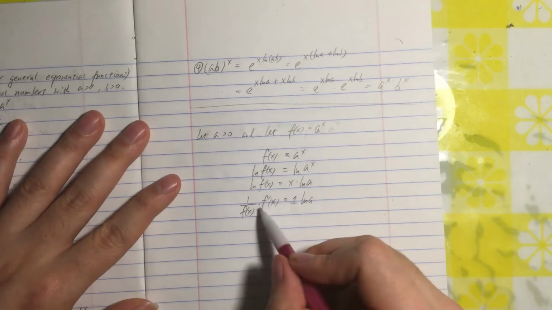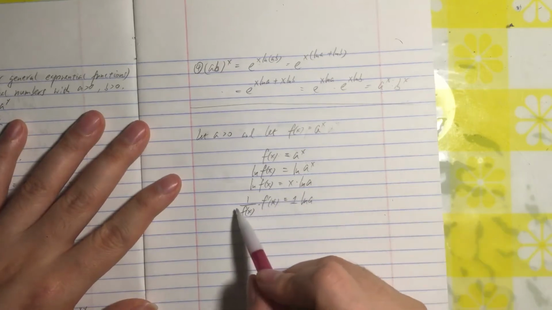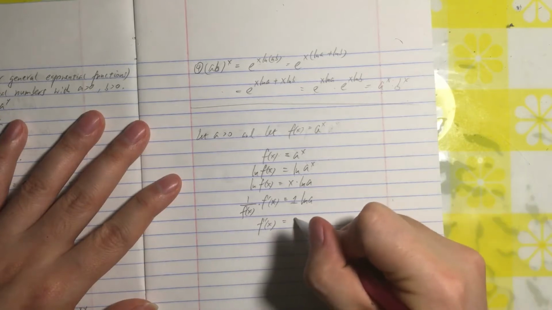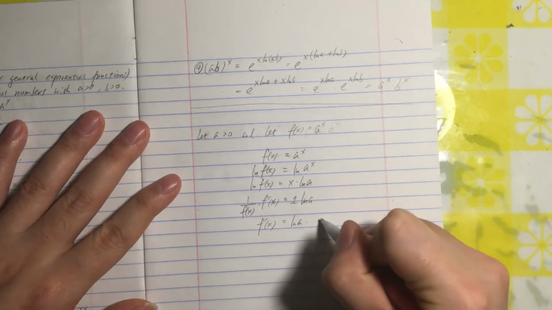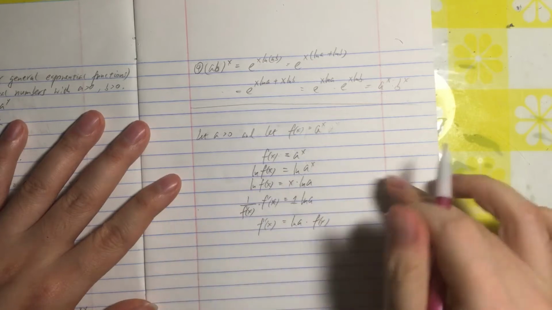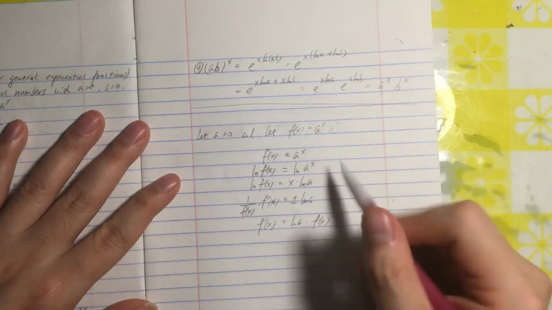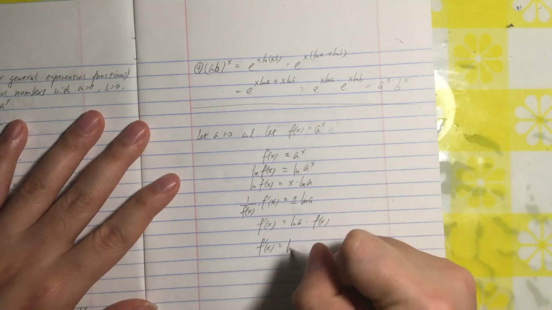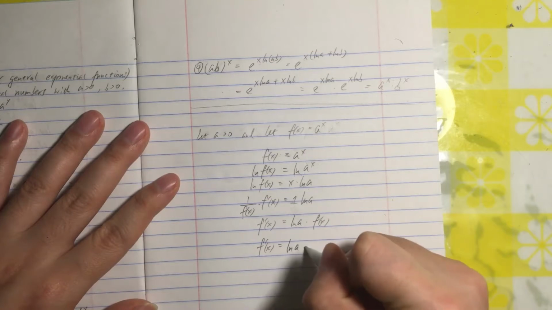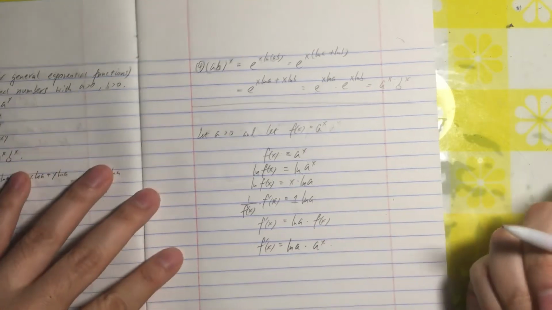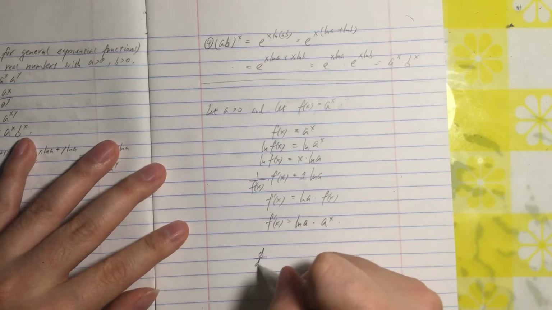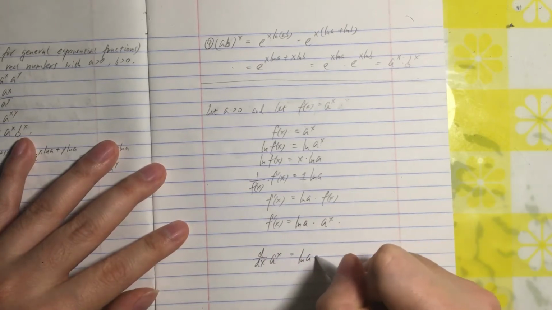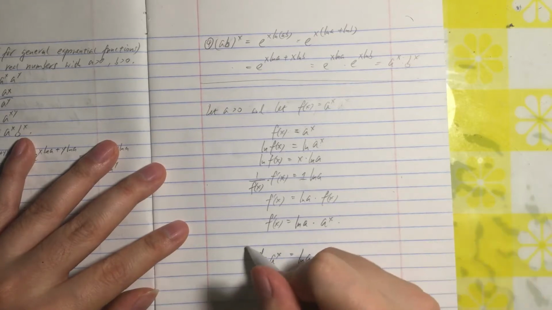Next, we try to solve the equation for f prime of x. So I can multiply both sides by f of x. So I have ln of a times f of x. And we know that f of x is a to the power of x. So keep in mind that the derivative of a to the power of x is always ln of a times a to the power of x.